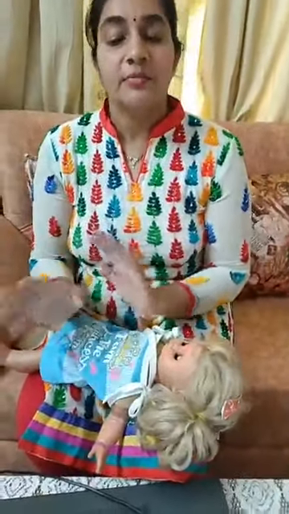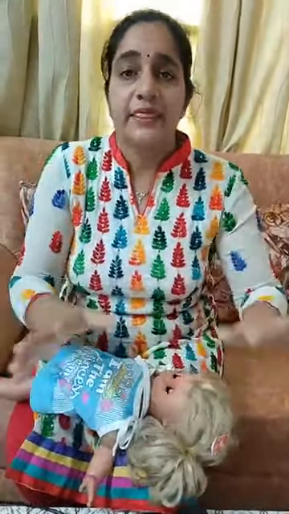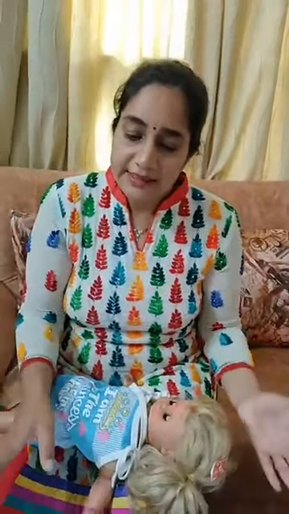Next we have some supporting reactions. In supporting reactions of the arm, we place the child prone on a flat firm surface. In response, the child will do head extension and then progressively weight bearing on the forearm and then on the hands. So this is the positive supporting reaction.